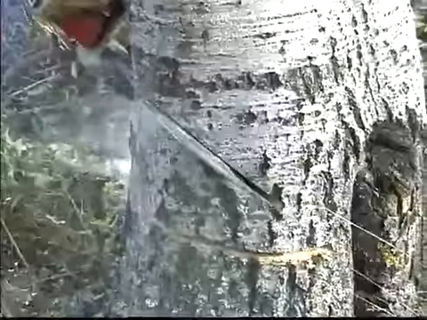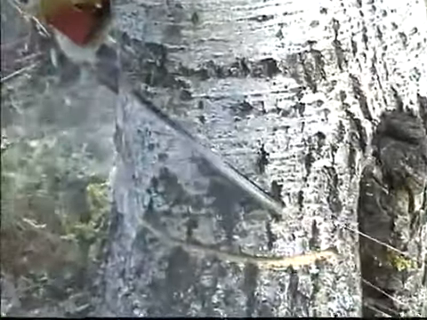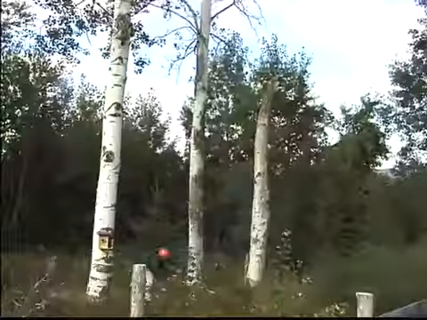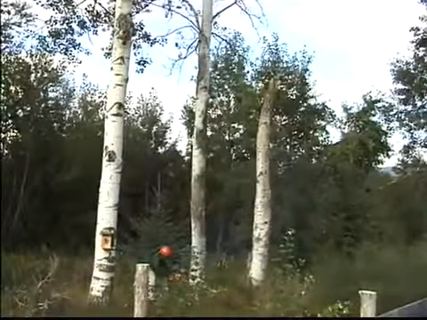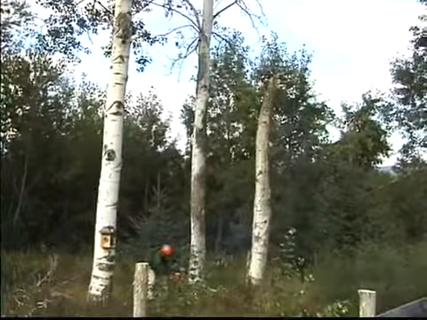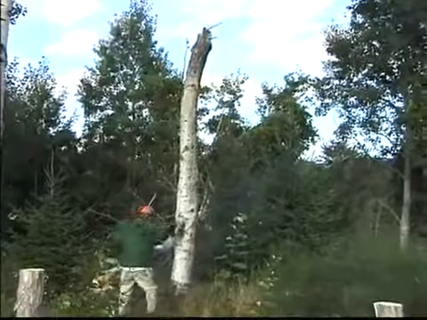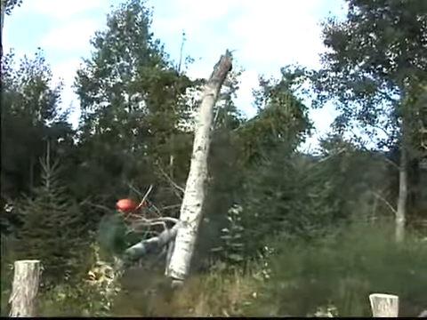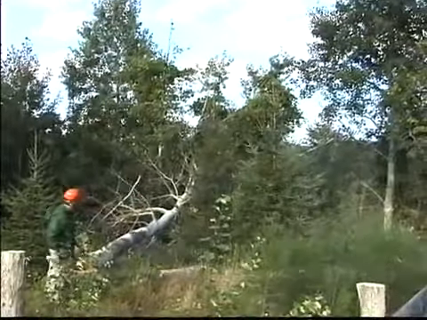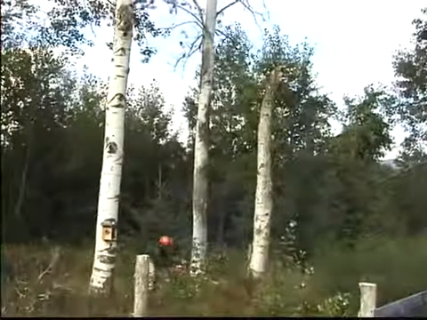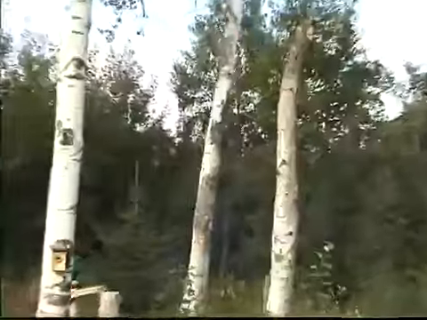Perhaps you've heard the expression, the bigger they are, the harder they fall. This is true of gravitational potential energy. This large tree has more gravitational potential energy than this small tree. Let's see what happens when we cut down this small tree. As you can see, it came down with a small force. But when we cut down this large tree, it comes down with a large force.